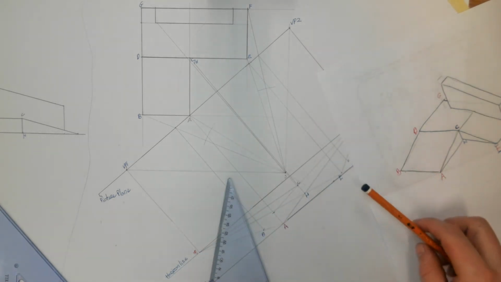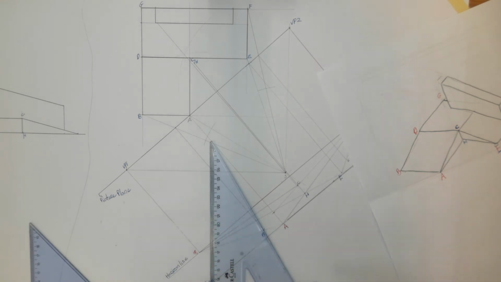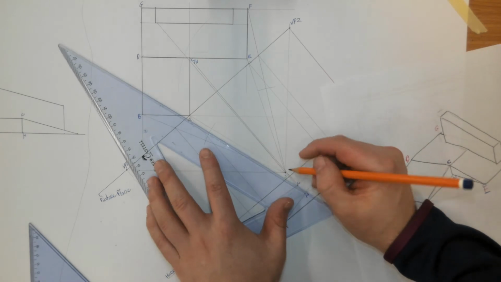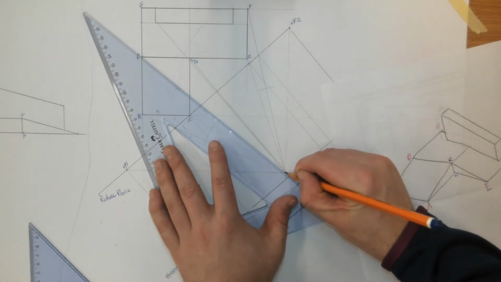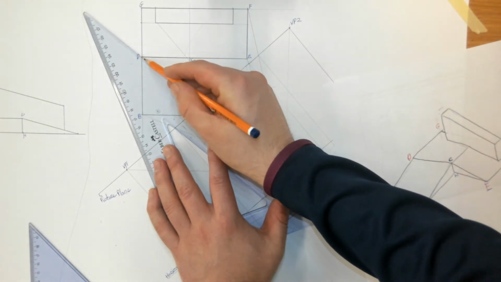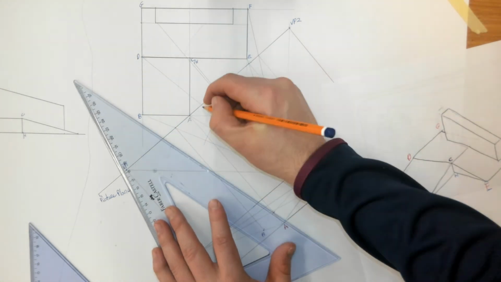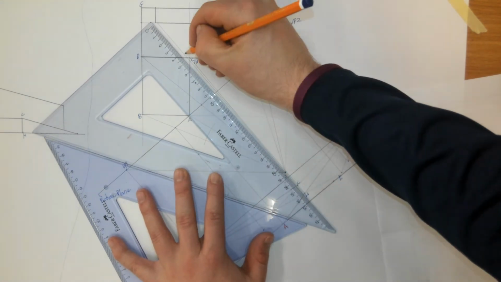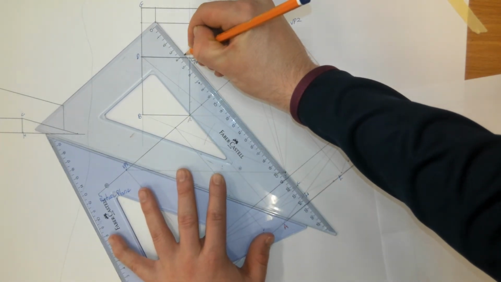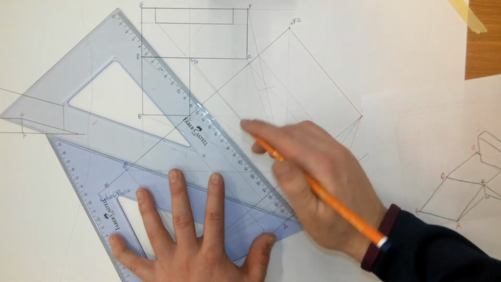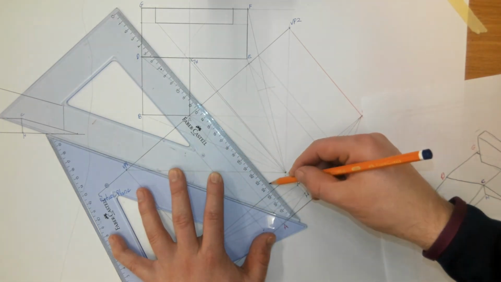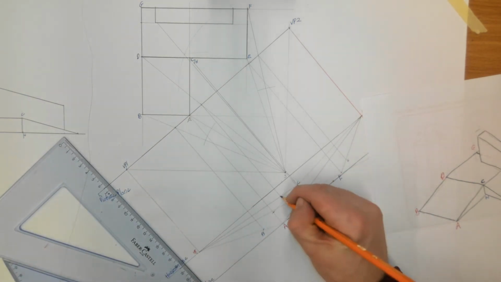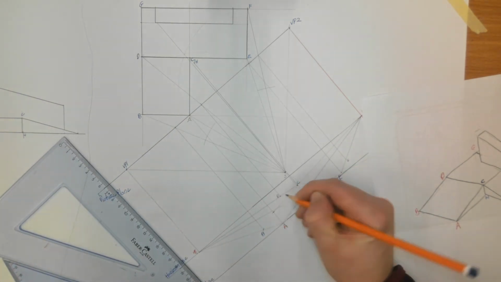Okay, and I'm going to start heavying in some lines in a moment. Just before that, I'm going to get point D. So I can join D to S, where it pierces the picture plane. I'm going to bring it down perpendicular to the spectator. And then where it hits that line, C to VP1, that's point D.